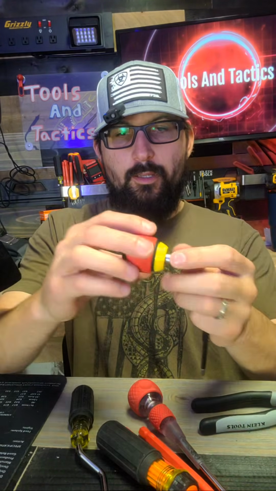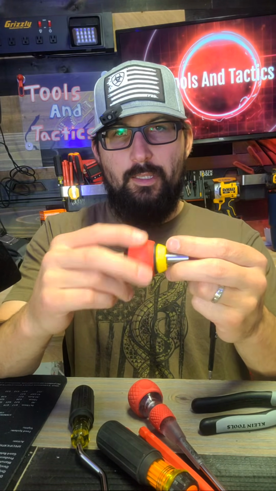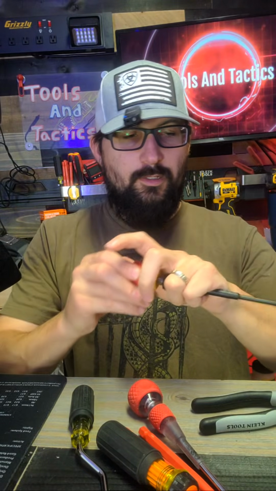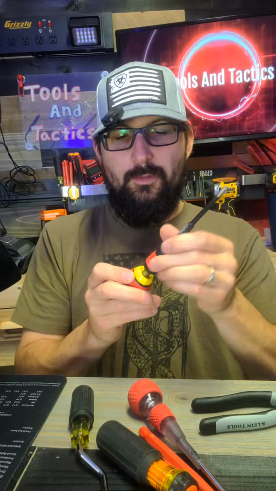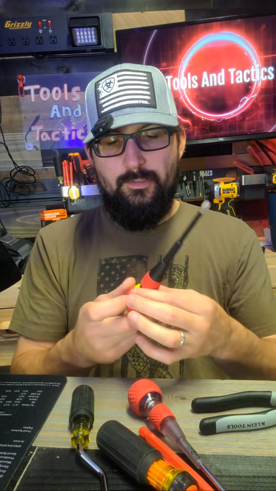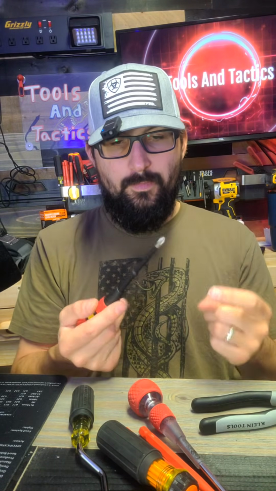If you are in a confined space, not having to let go of this thing and getting another bite is kind of huge. And then you can switch out the tips on it. It's pretty nice. The ratchet is a little bit easy to turn on this, but it's a nice screwdriver.